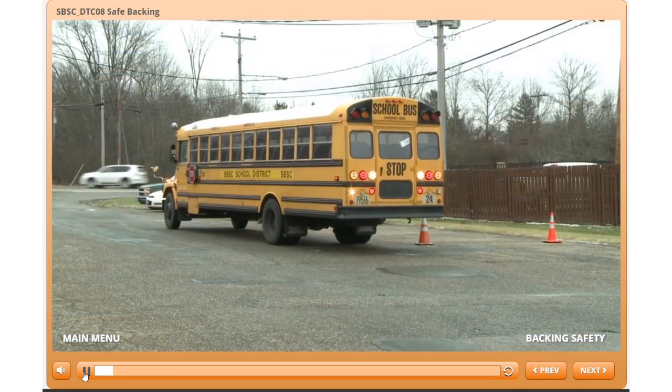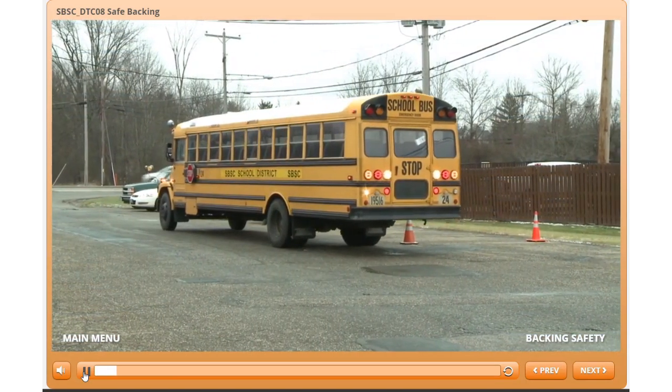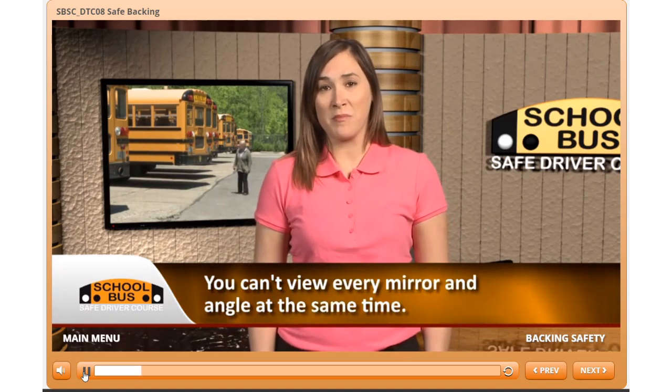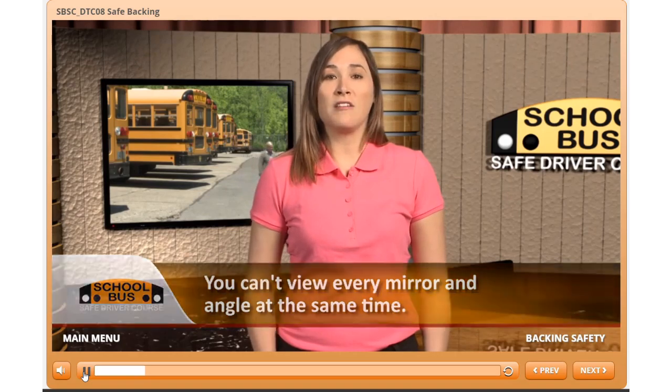Backing is one of the most dangerous maneuvers you can make with a large vehicle and must always be approached with extreme caution. Again, it should only be performed when absolutely necessary and, if at all possible, with a trusted spotter. Why? I rock and roll to see around my blind spots. Isn't that enough? Even if you rock and roll, there are still areas that you can't see when you're backing up. Also, you can't watch every mirror in every angle at the same time. While you're looking in one mirror, a vehicle or person could move into the space on the other side.